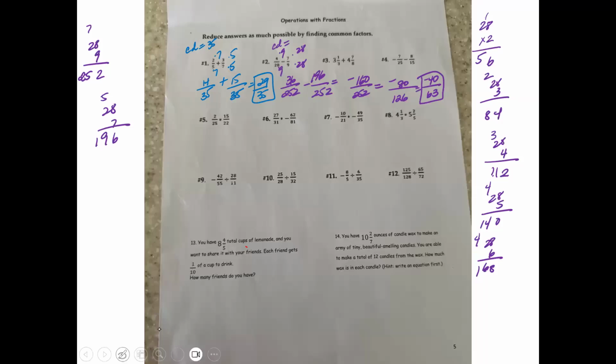Okay, question number 3. For question number 3 and number 4, do you see how this one, number 3, is an improper fraction? So you multiply, so 3 times 3 and then plus the 1, right? So it's 10 over 3 plus 4 times 8 plus the 7. So 32 plus 7 is 39 over 8, right?